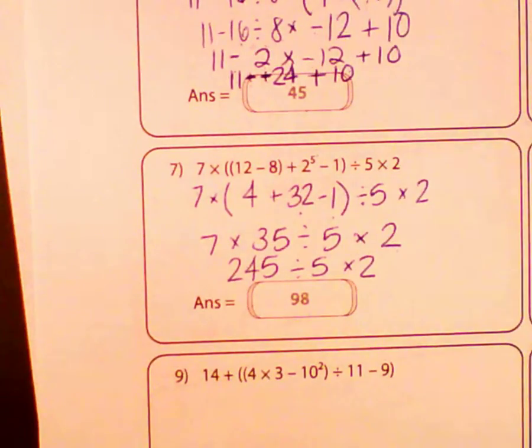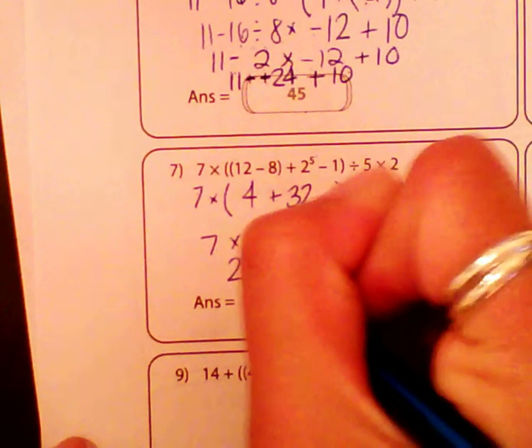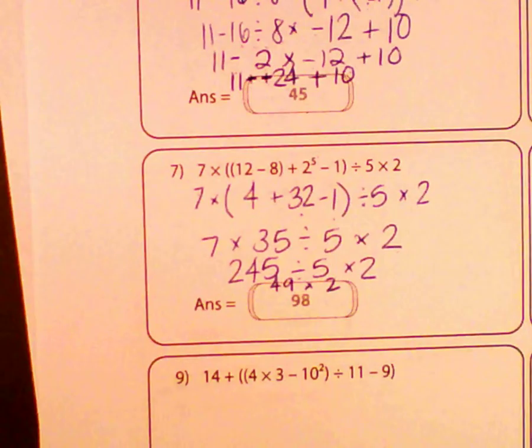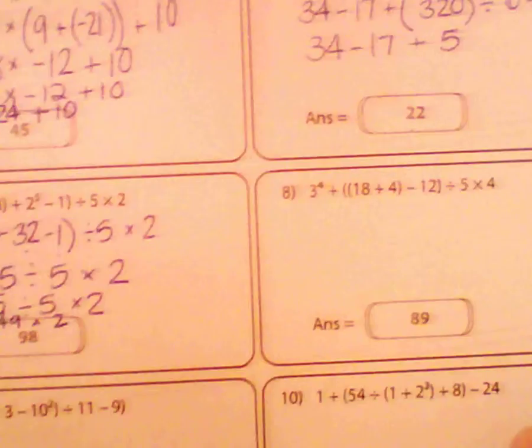245 divided by 5 is 49. Times 2 is 98. Awesome. 3 more. We can do it.